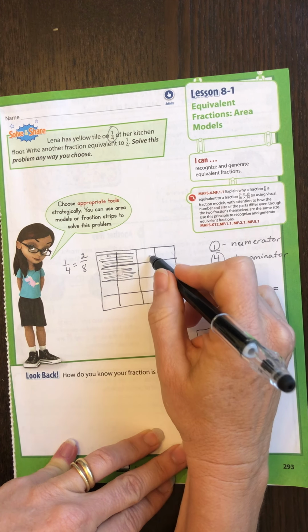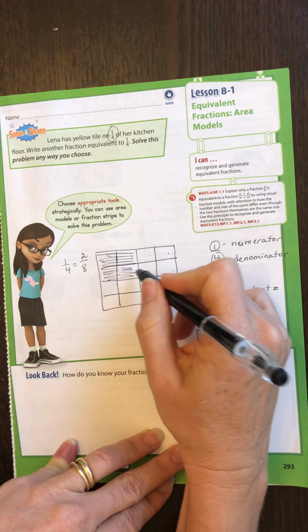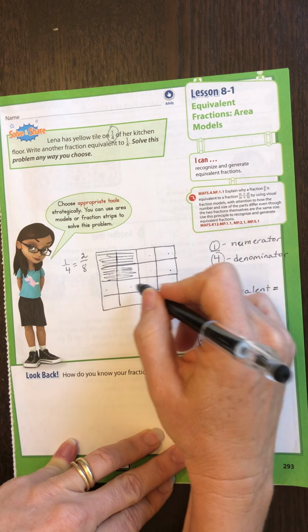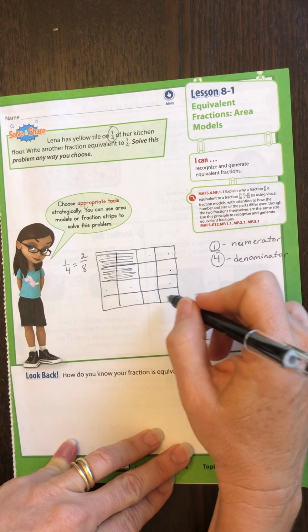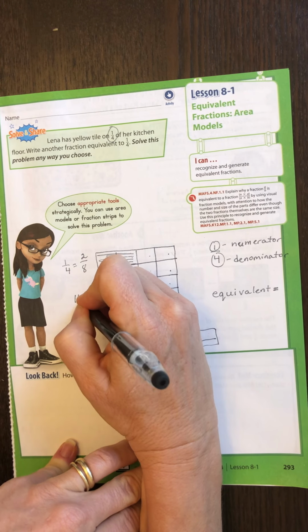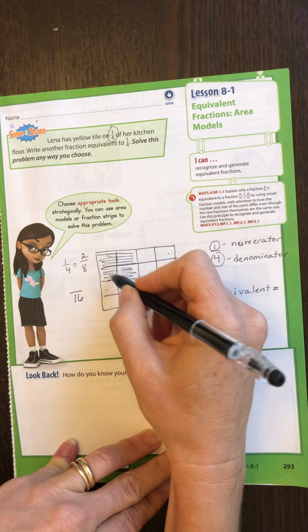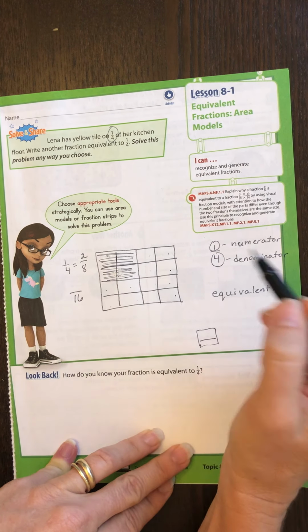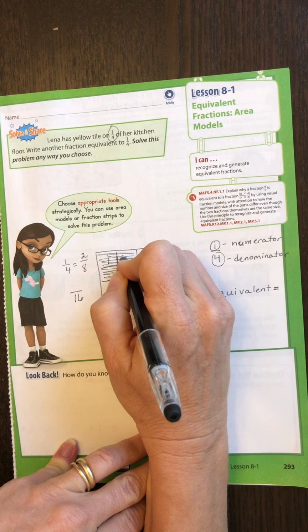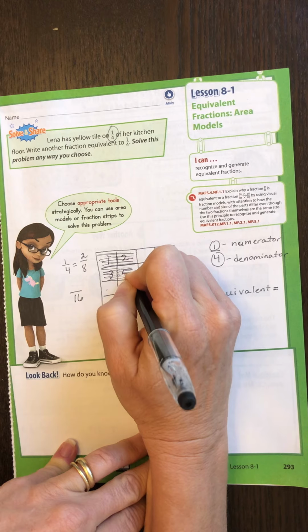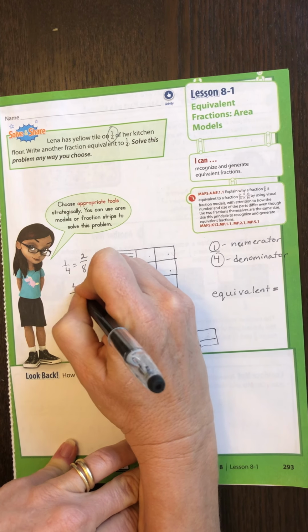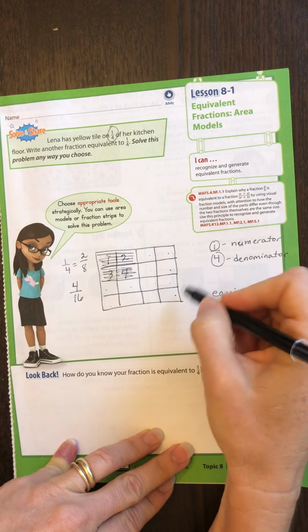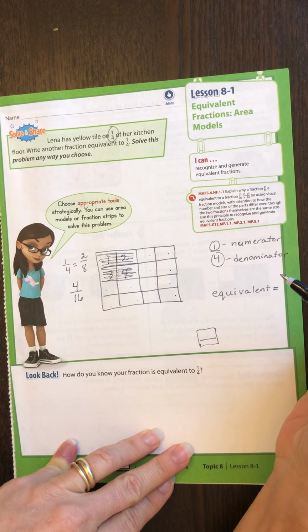I have 1, 2, 3, 4, 5, 6, 7, 8, 9, 10, 11, 12, 13, 14, 15, 16 equal pieces. I still didn't change my shaded part, my yellow tile part, but now it's 1, 2, 3, 4 equal pieces out of the 16 that are shaded or equivalent.